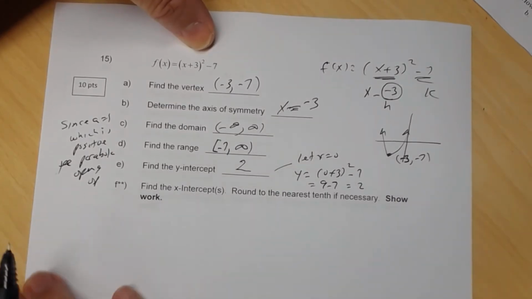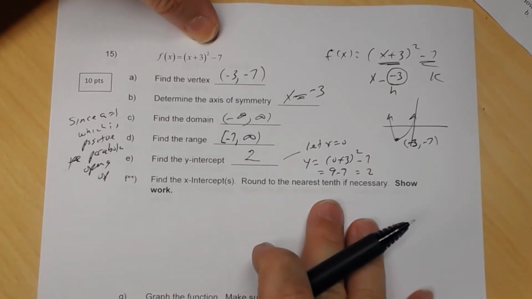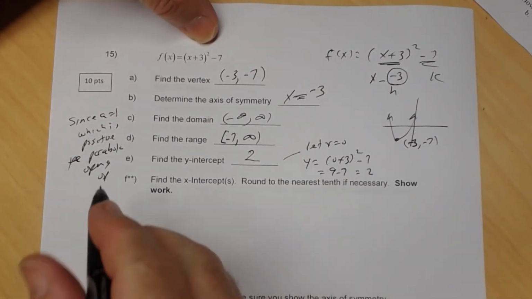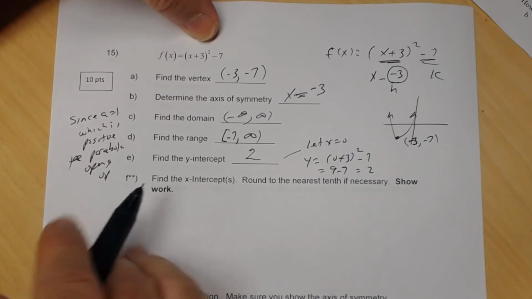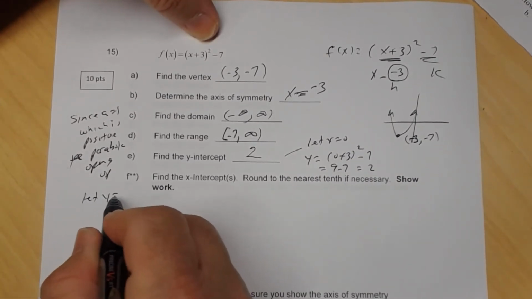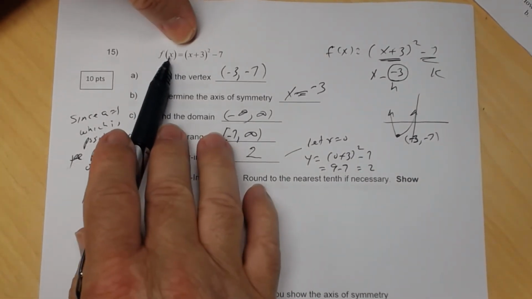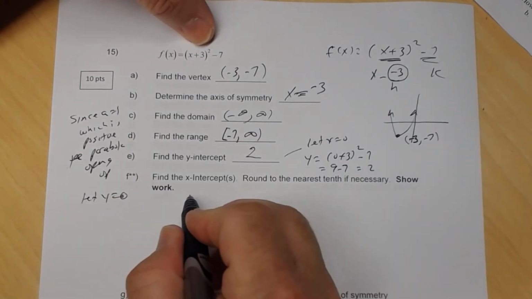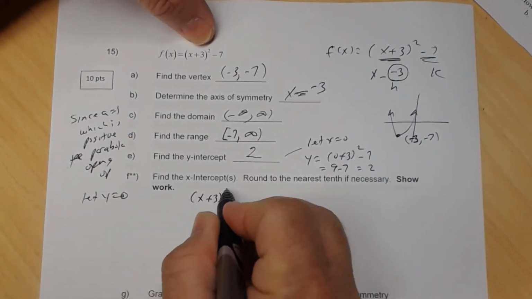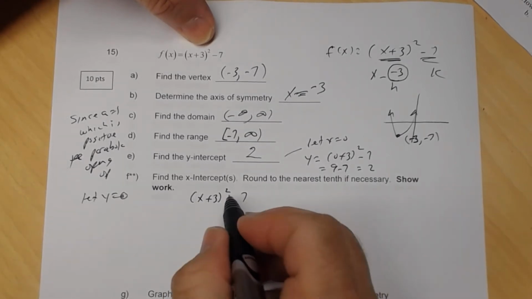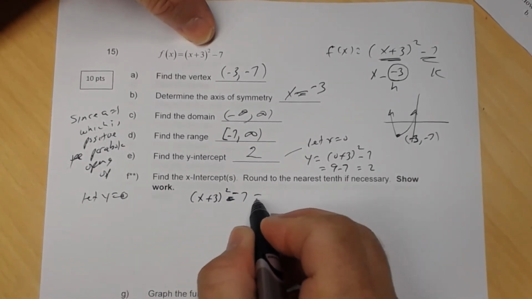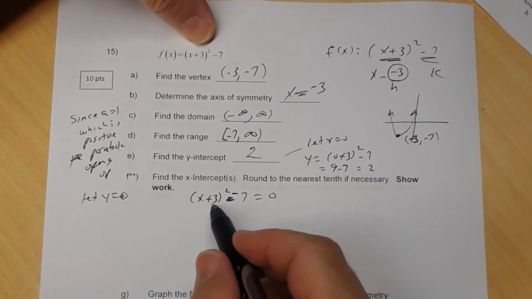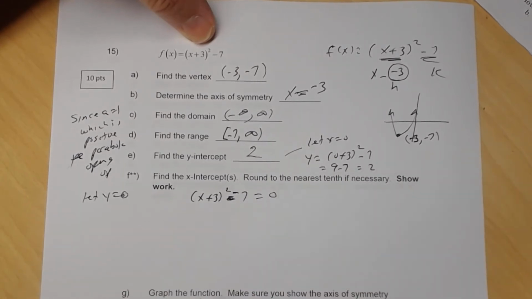Okay, now we got to find the x-intercepts. And then it says round to nearest tenth if necessary. Show your work. All right, to find the x-intercepts, I have to let y equal 0. Remember, f of x is y. So this whole thing here, I have to set equal to 0. So x plus 3 squared minus 7 has to equal 0.